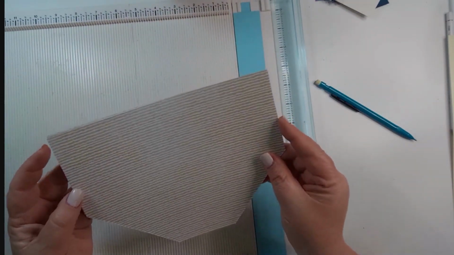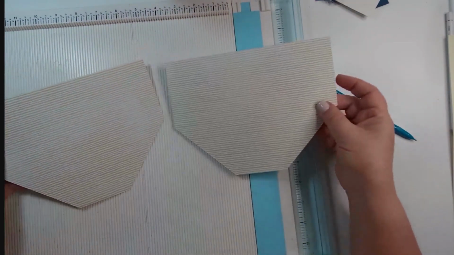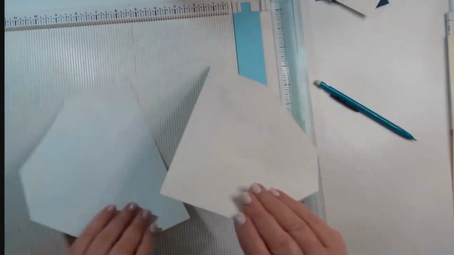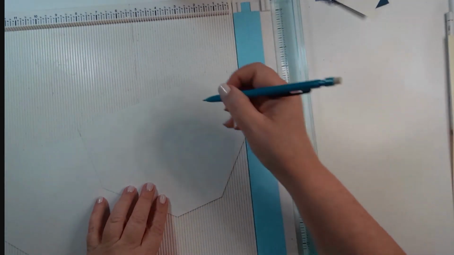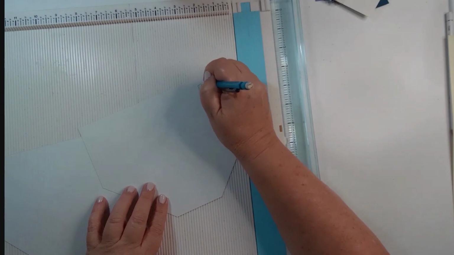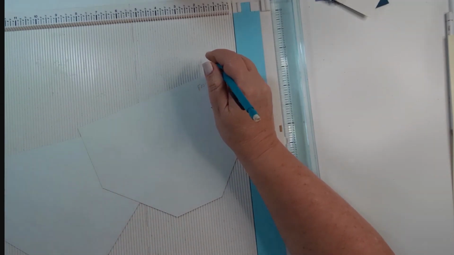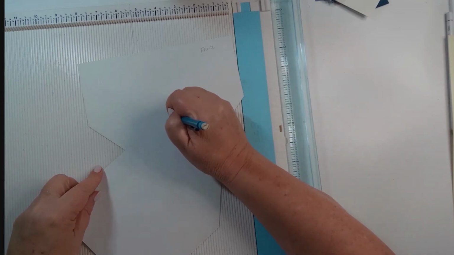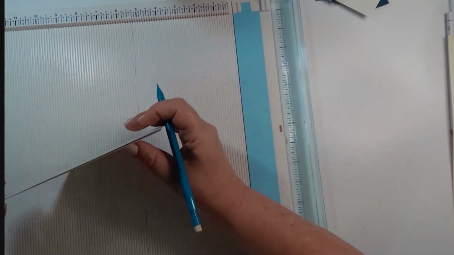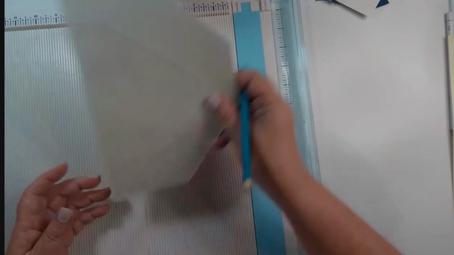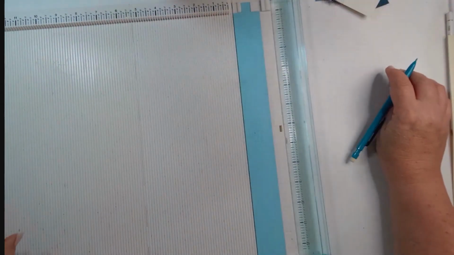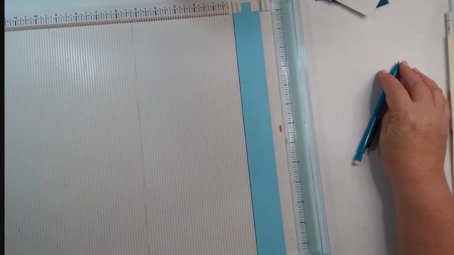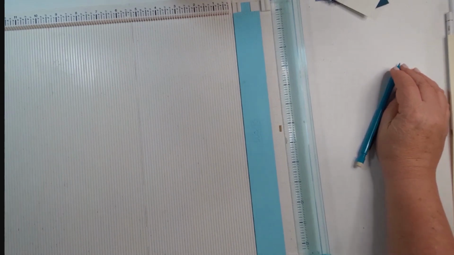Okie dokie, here we go. I have two parts that are the same. F10-2 and F10-4. Okay, next.